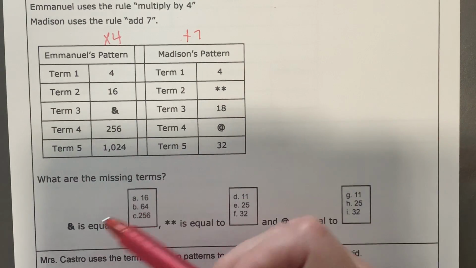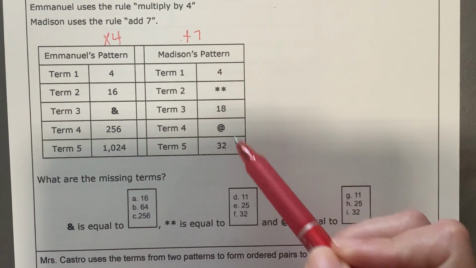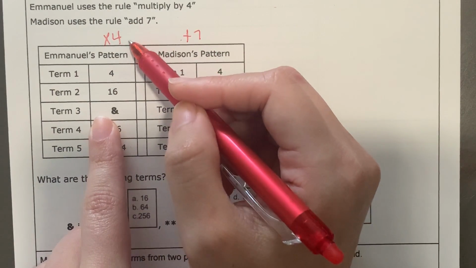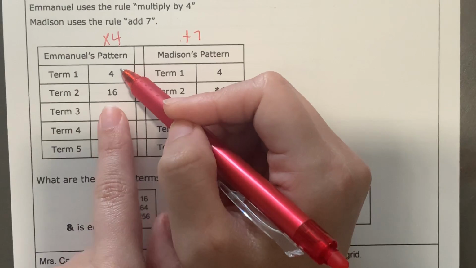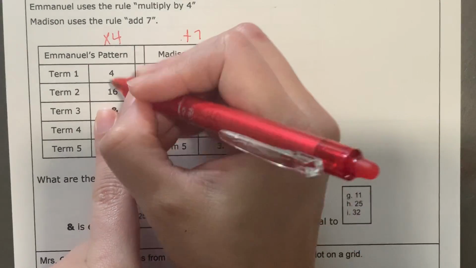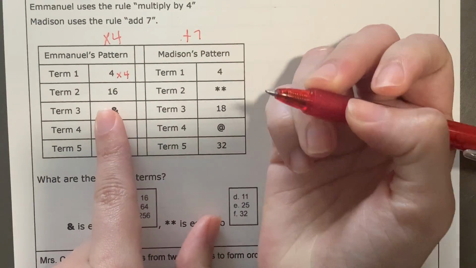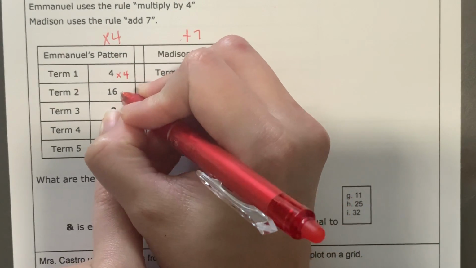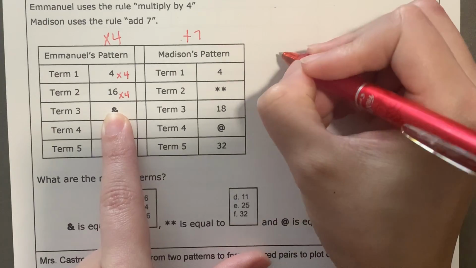It says, what are the missing terms? So here are some of the symbols, and these symbols are missing. So let's see the first one. Make sure that your rule matches up with everything. So let's start with the first one. If the first term is 4, and I multiply by 4, 4 times 4 is 16. Okay, that checks out.